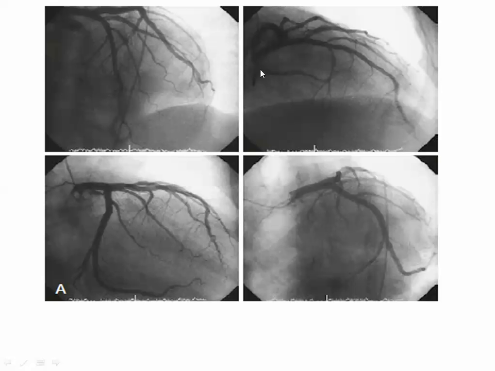Okay? Here, what's this view? RAO, cranial or caudal? Cranial. This is the diaphragm, so it's cranial. So what's the wall? Anterior, apex, inferior, yes. So what vessel is this? Diagonal 1, 2, and 3. If there are small vessels here, they will be the perforators.